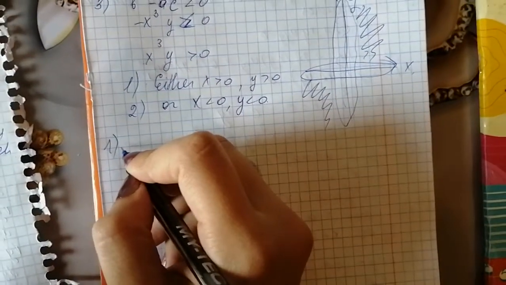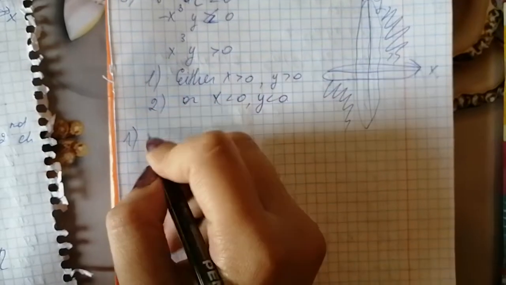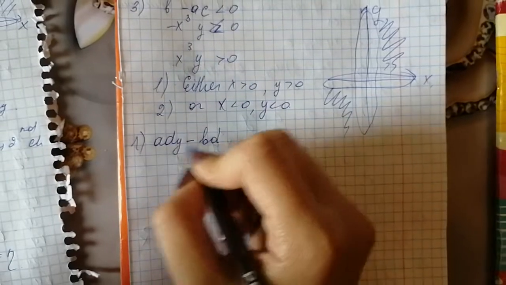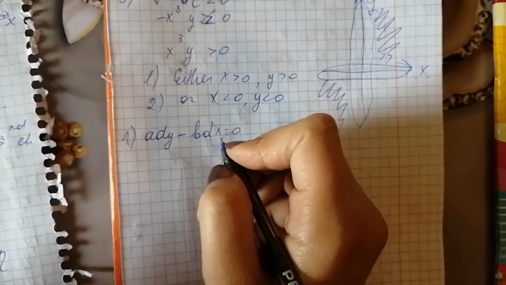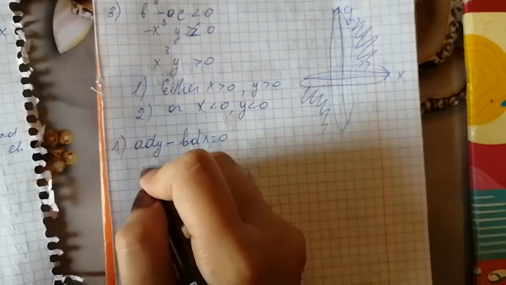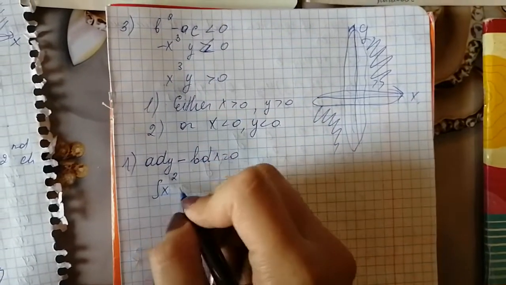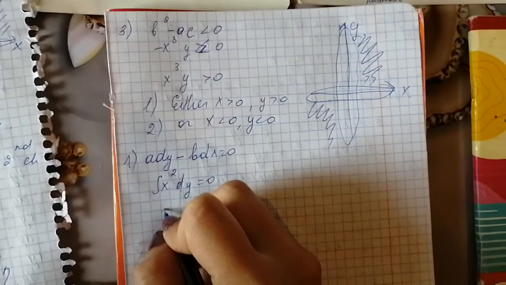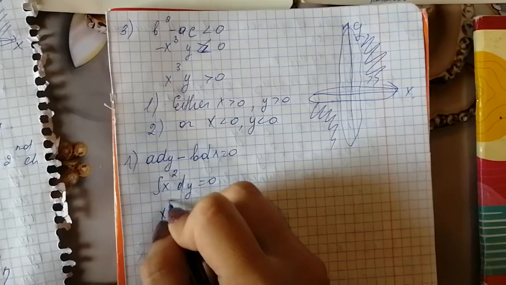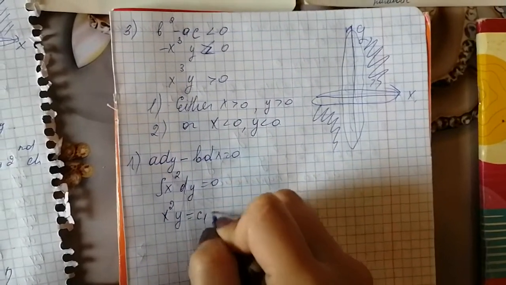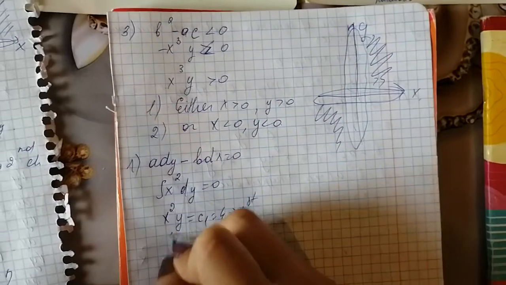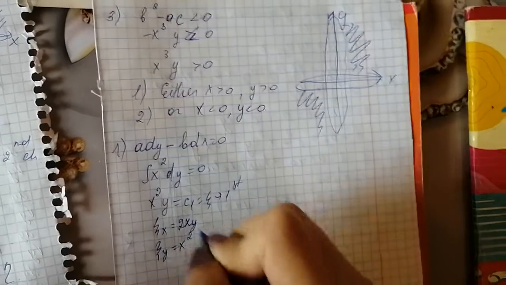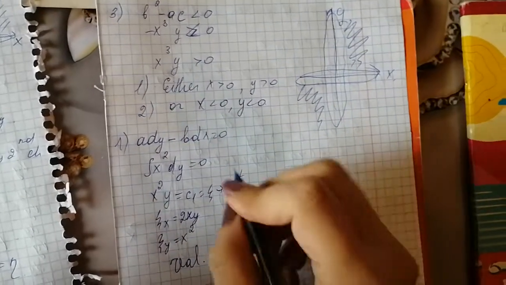Of course, there are characteristics of elliptic type equation. The first characteristic of it is found by this formula: a dy minus b dx, and it will be x squared dy equal to 0, and we find that x squared y is equal to c1, it's equal to c. It is the first characteristic, and cx is equal to 2xy, cy is equal to x squared, and this is the real part of it, the real characteristics.